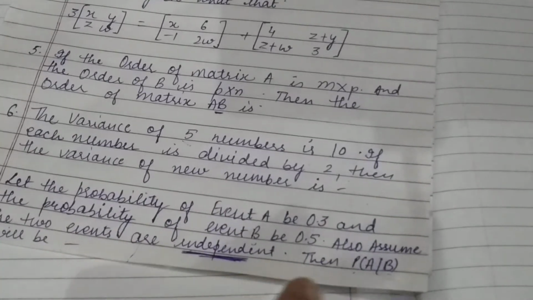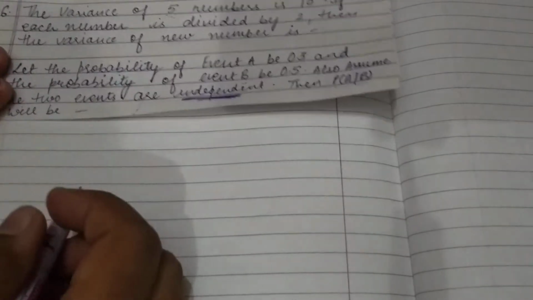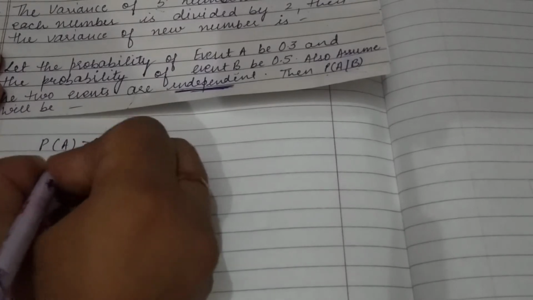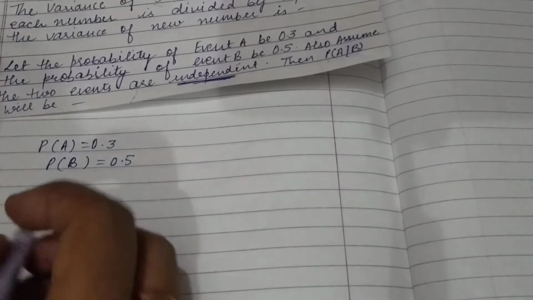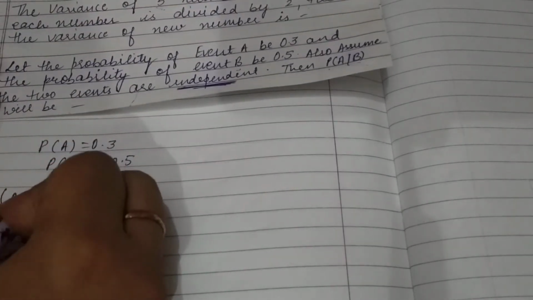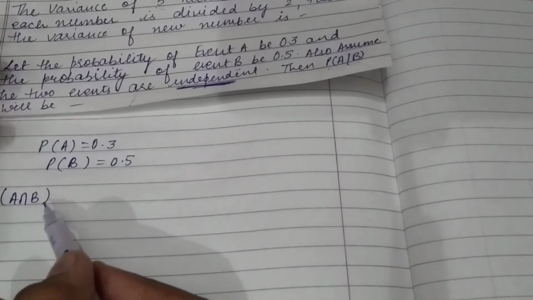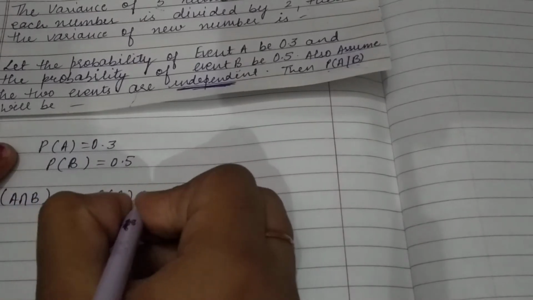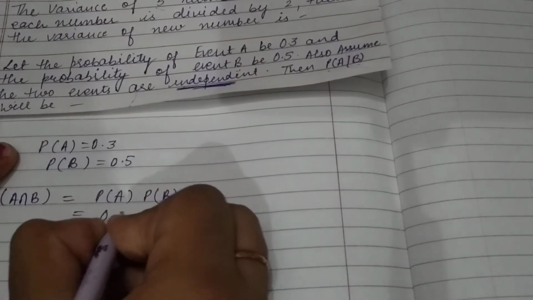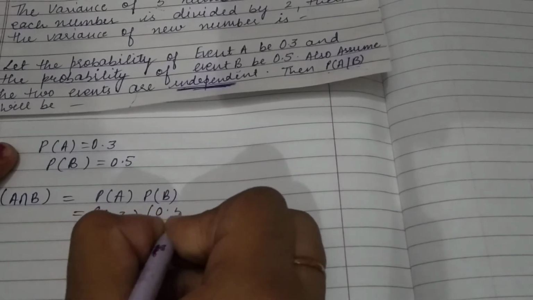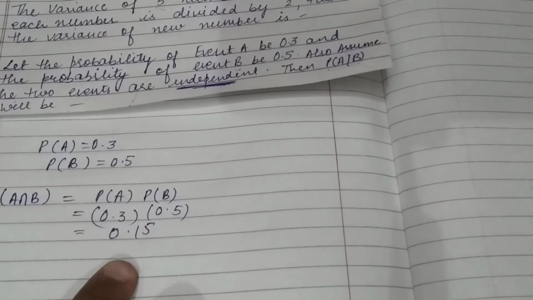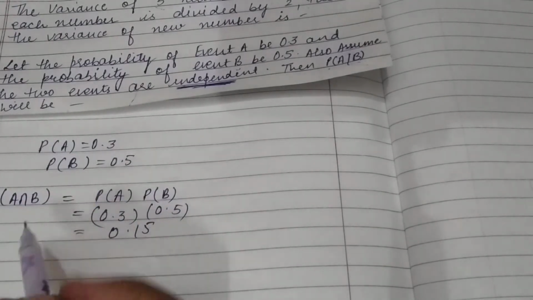P(A|B). As it is given to us, probability of A is 0.3, probability of B is 0.5. As the events are independent, we can calculate the value of A intersection B. Probability of A intersection B is just multiplying the probability of the two events. This value is 0.15.